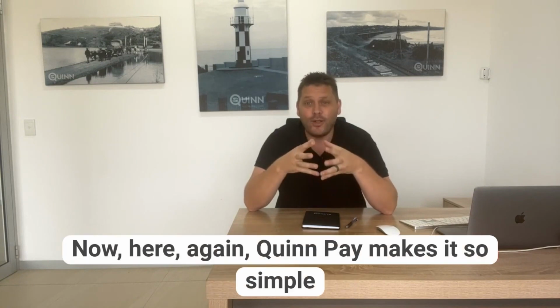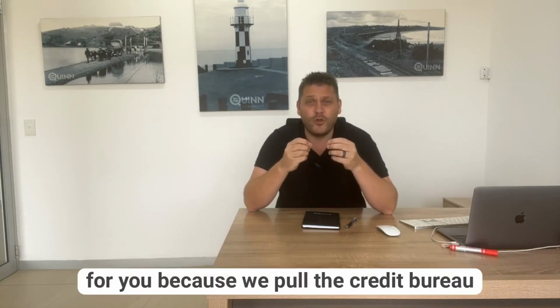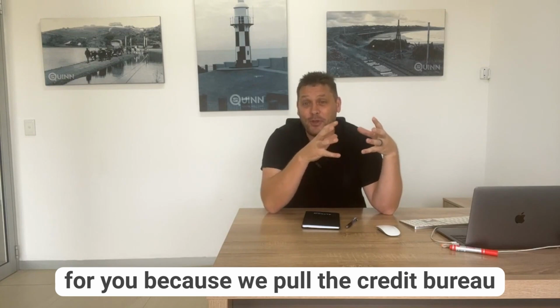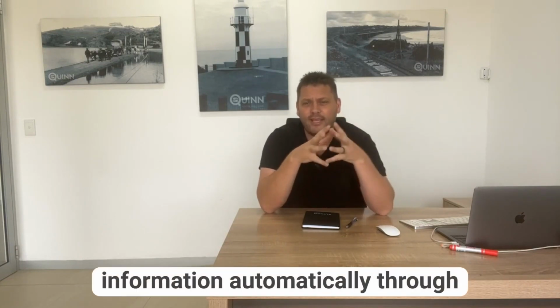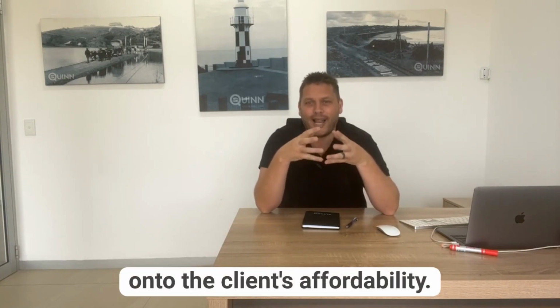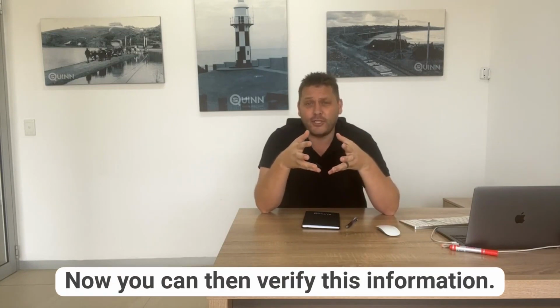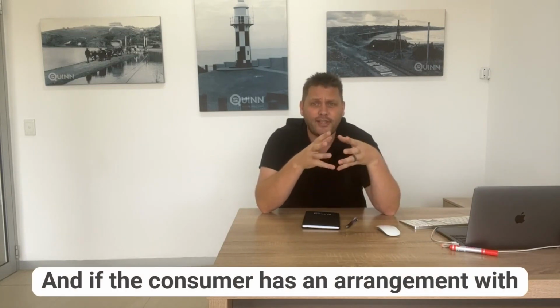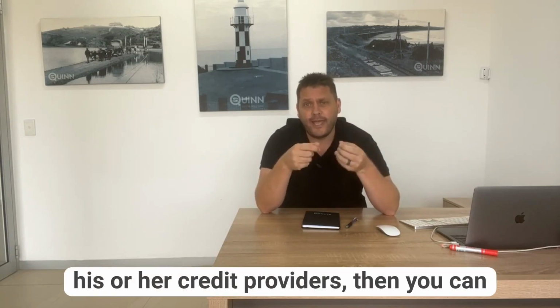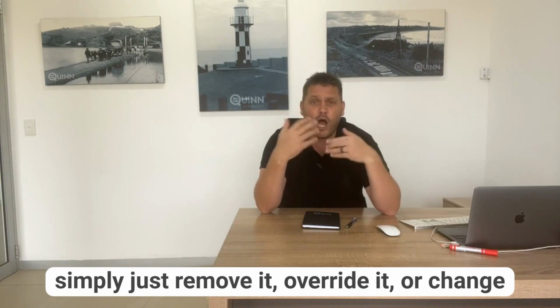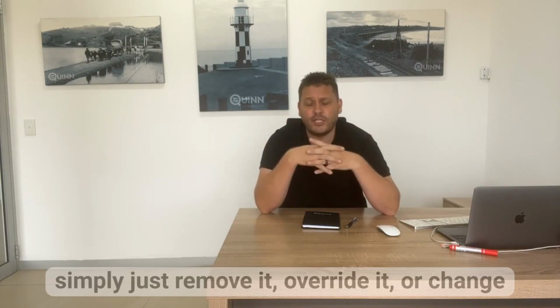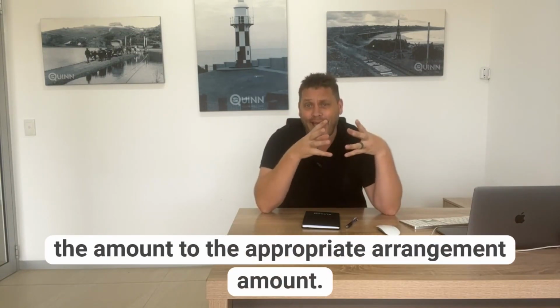Here again, QuinnPay makes it so simple for you because we pull the credit bureau information automatically through onto the client's affordability. You can then verify this information, and if the consumer has an arrangement with his or her credit providers, then you can simply remove it, overwrite it, or change the amount to the appropriate arrangement amount.